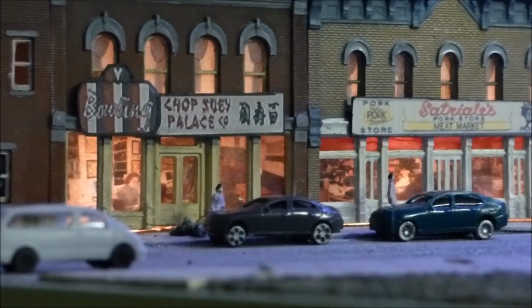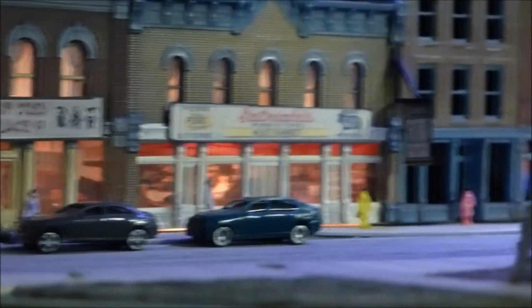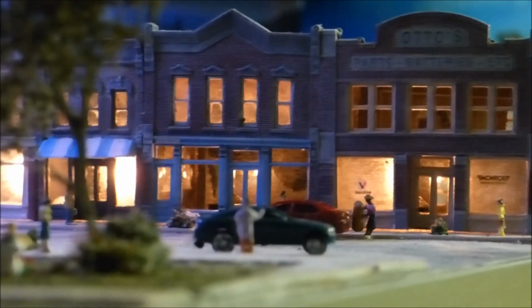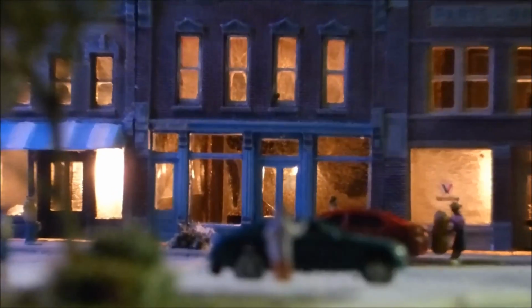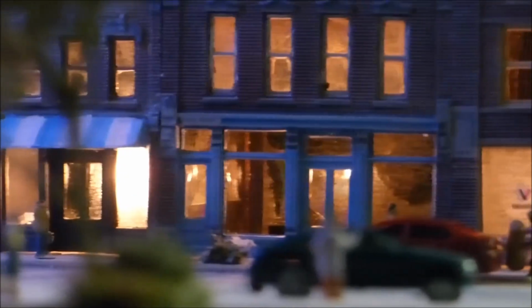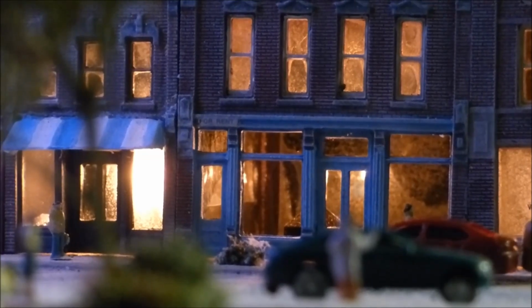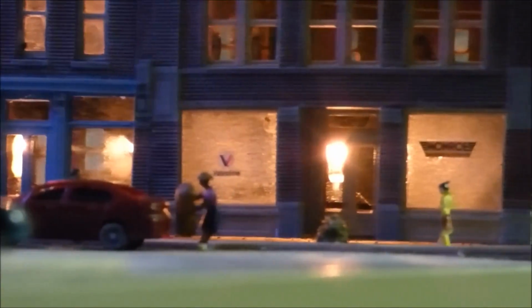What we want to get away from is the look of, let's go over to this side, as you can see, all the way inside the building. You can see somewhat of the bulb that's in there, and it just doesn't look very good. And there's the bulb in the doorway of that building right there.